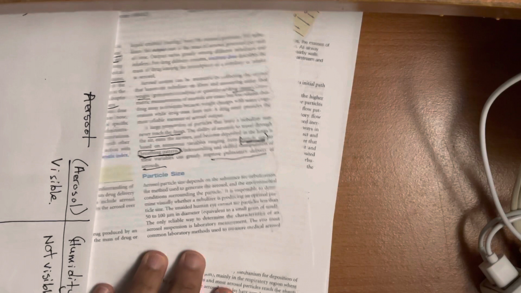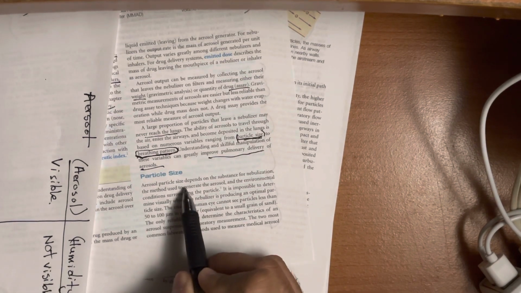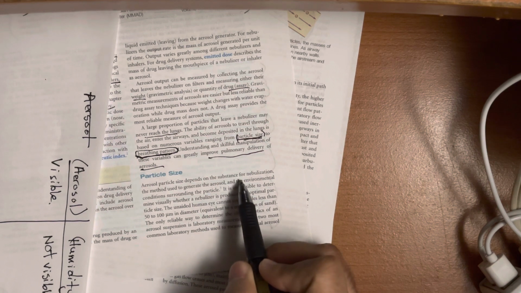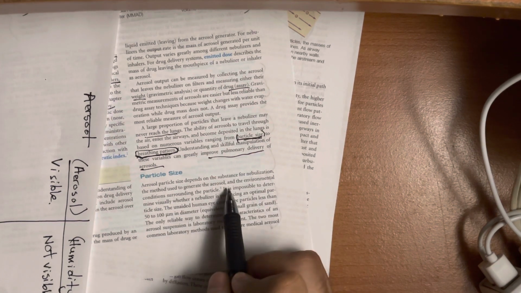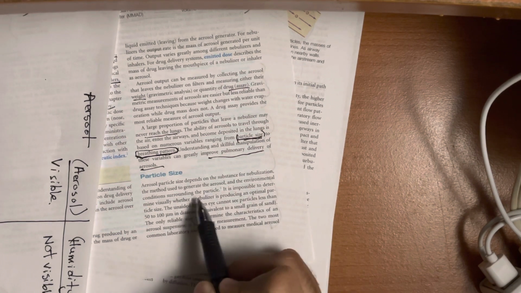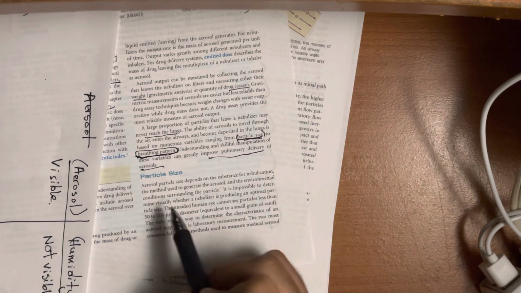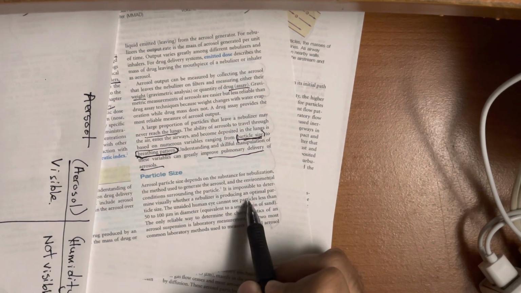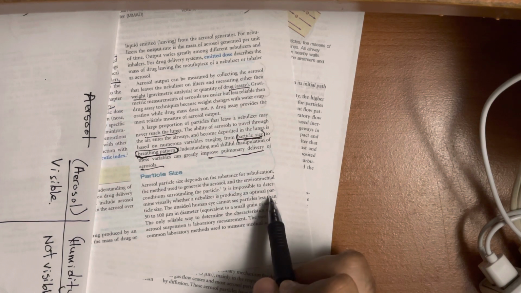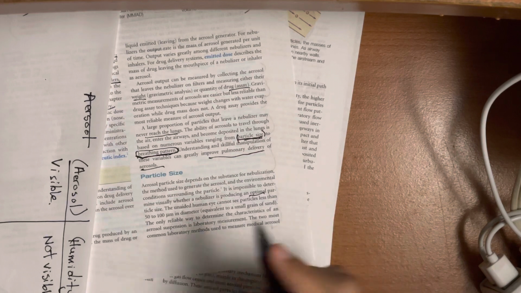Now let's go to particle size. Aerosol particle size depends on the substance for nebulization, the method used to generate the aerosol, and the environmental conditions surrounding the particles. It is impossible to determine visually whether a nebulizer is producing an optimal particle size. Optimal just means the right amount of size.